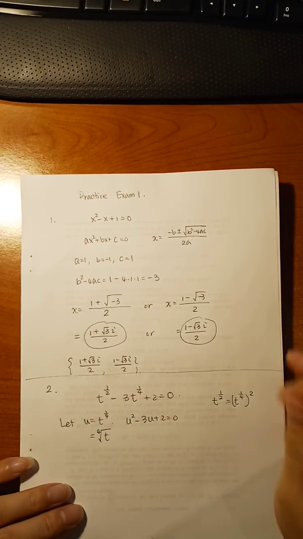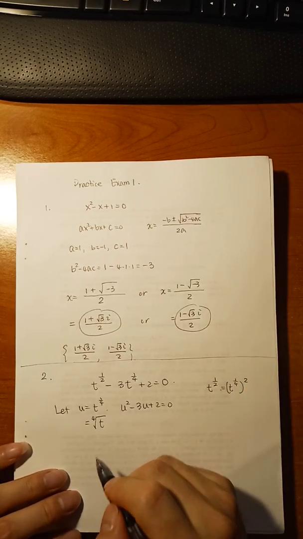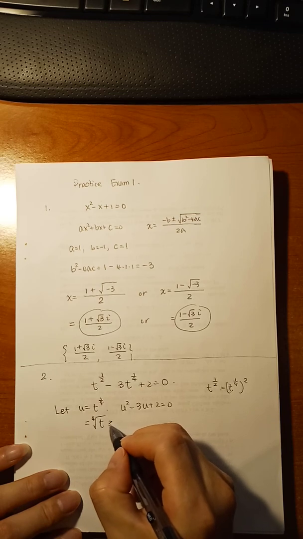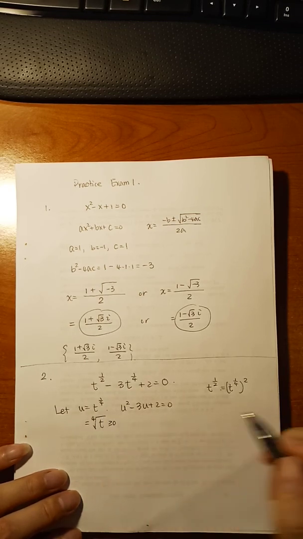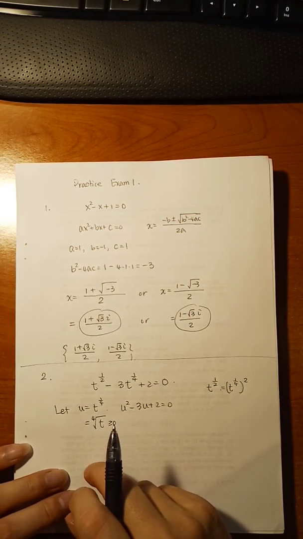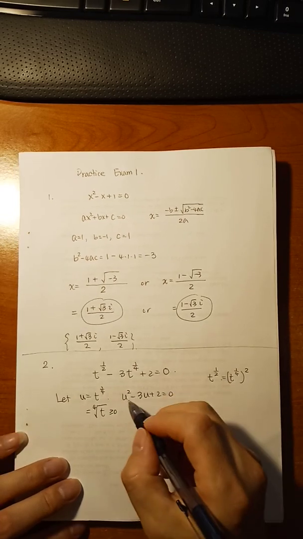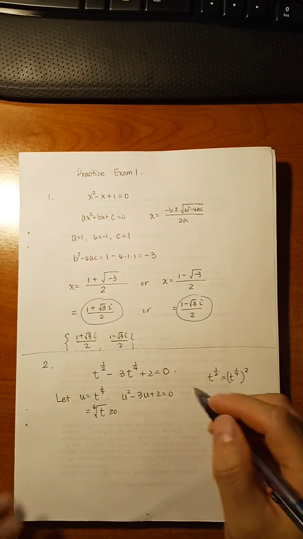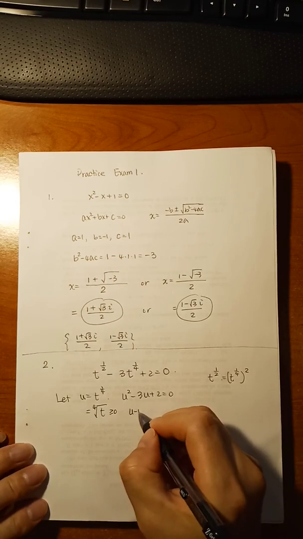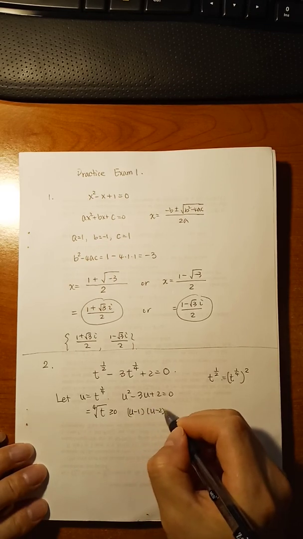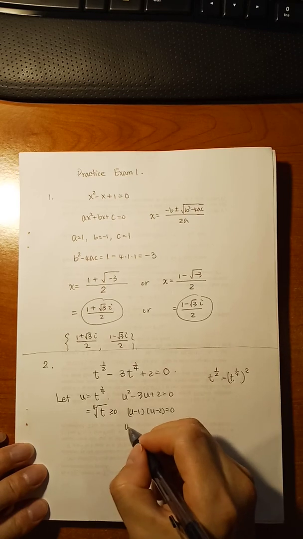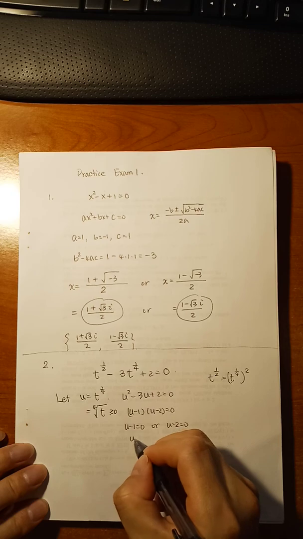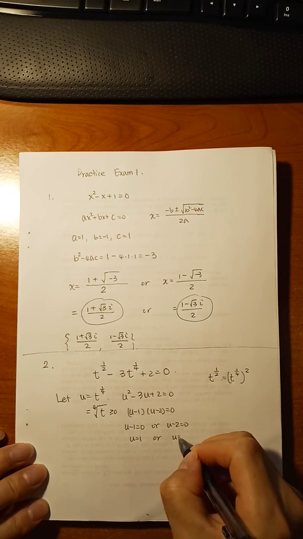Also be careful: whenever you have an even root, it's greater than or equal to 0. Okay, so that's an important property. Okay, now let's go back to the solution. u squared minus 3u plus 2 equal to 0. You factor it. You will get (u minus 1) times (u minus 2). This is a simple factorization. And then you get u minus 1 equal to 0 or u minus 2 equal to 0. So u is equal to 1 or u is equal to 2.